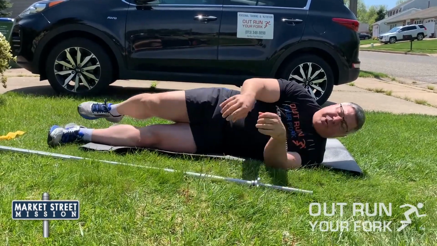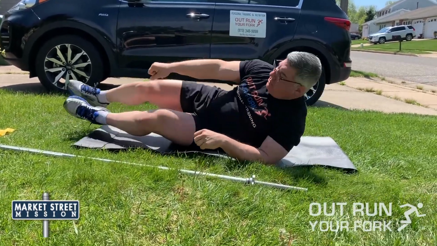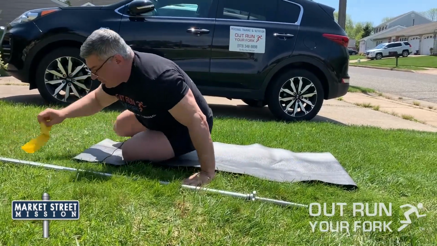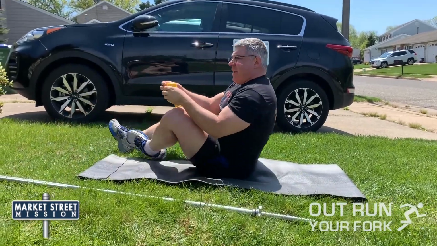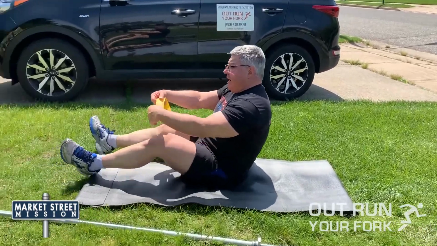You could also do it with wrapping a band around your legs. Very simple to do an exercise like this. There's many exercises that you can do with this band.